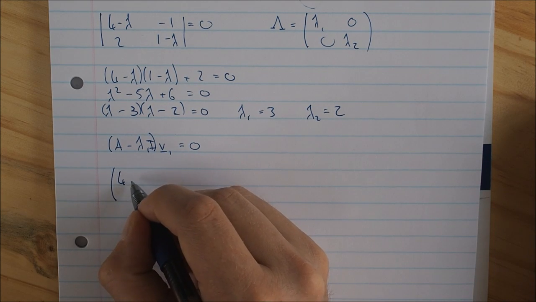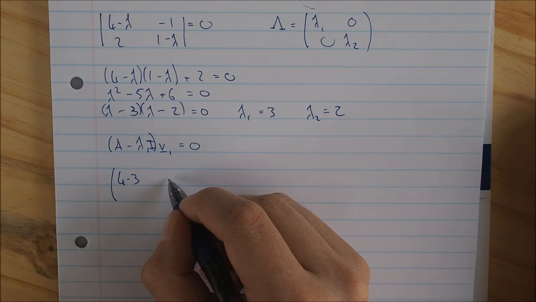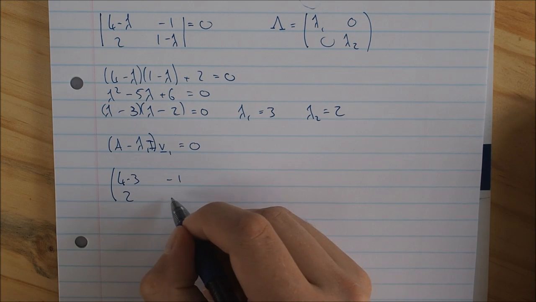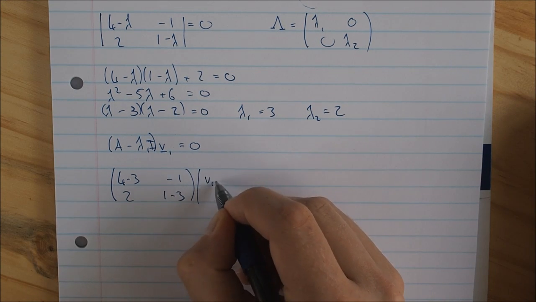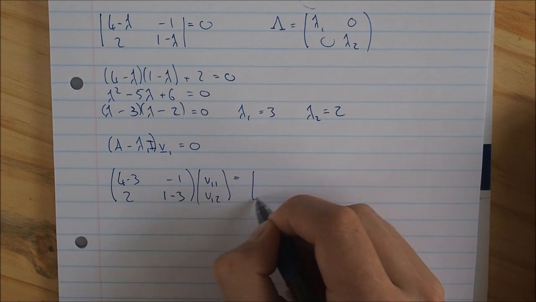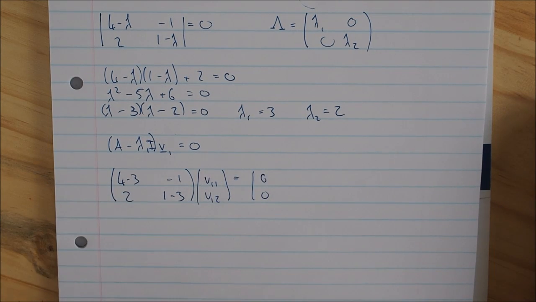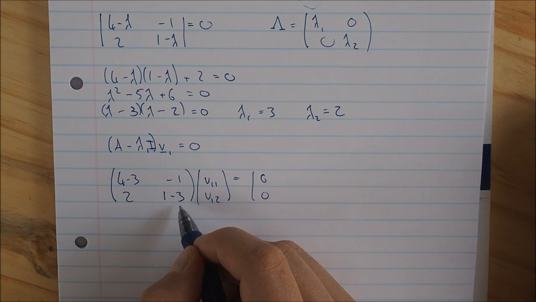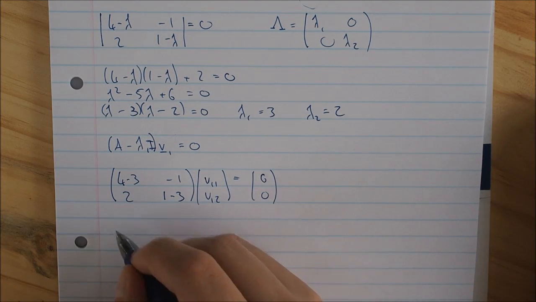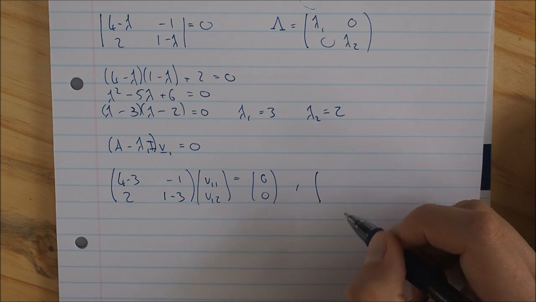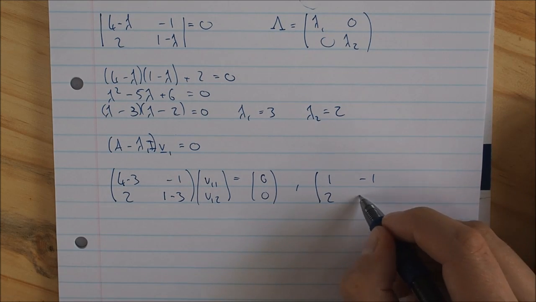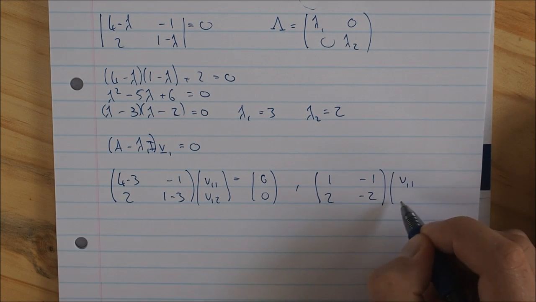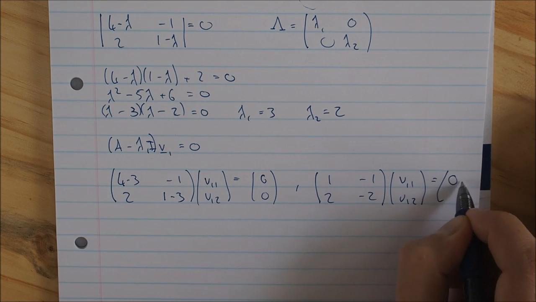4 minus 3, minus 1, 2, and then 1 minus 3, times v11, v12 equals 0, 0. So 4 minus 3 gives me 1, and 1 minus 3 gives me minus 2. I'll write it again: 1, minus 1, 2, minus 2, times v11, v12 equals 0, 0.